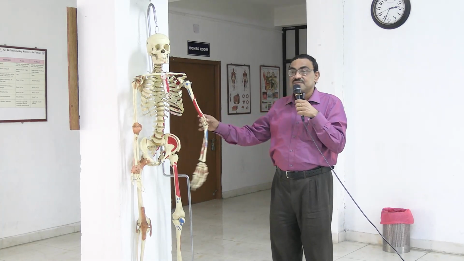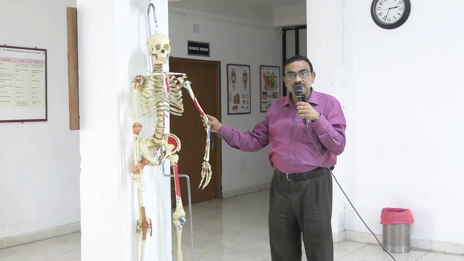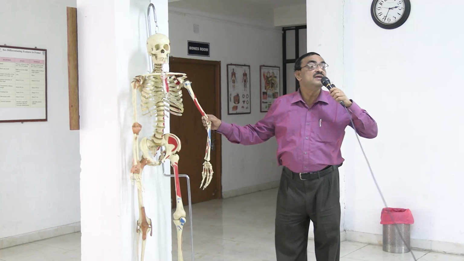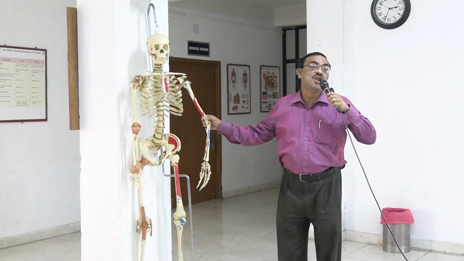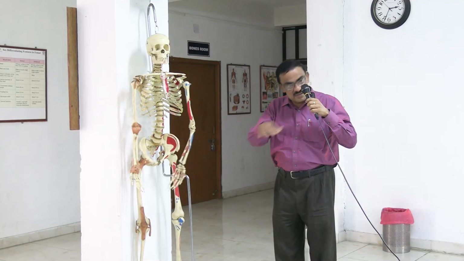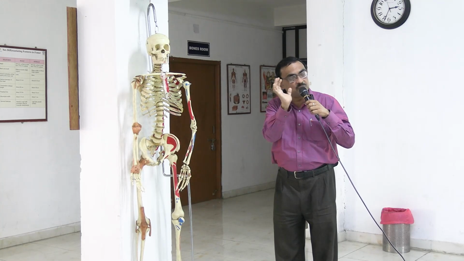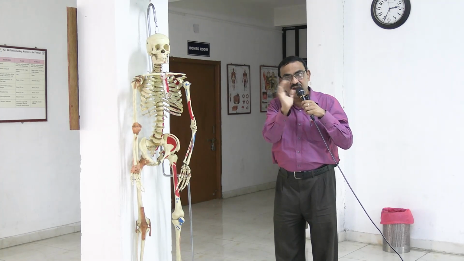Then the next muscle on the medial side, extensor carpi radialis longus. Extensor means extensor of the carpal bones, and also the metacarpals or the wrist.